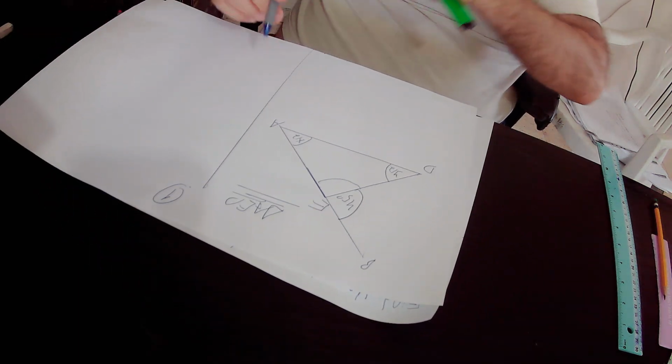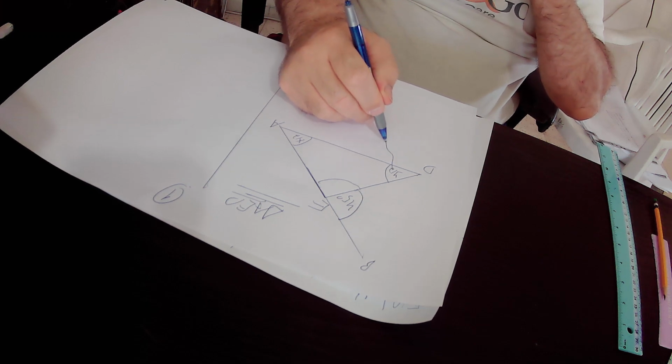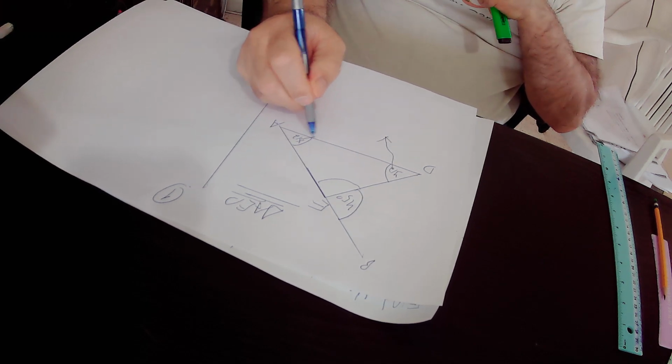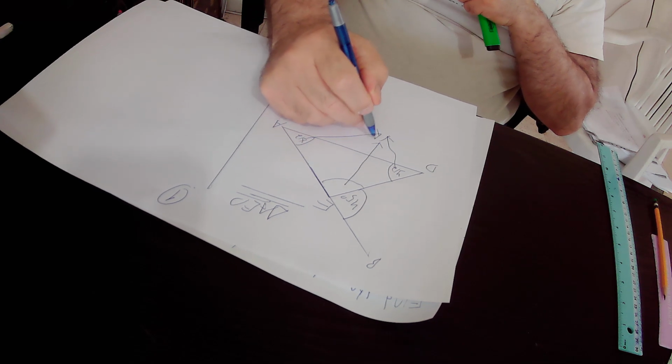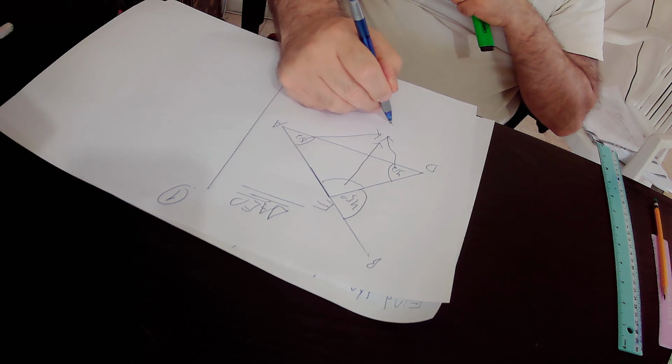So, write it down. All those three angles are defined as the interior angles.